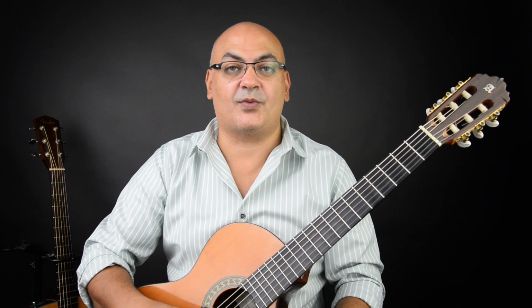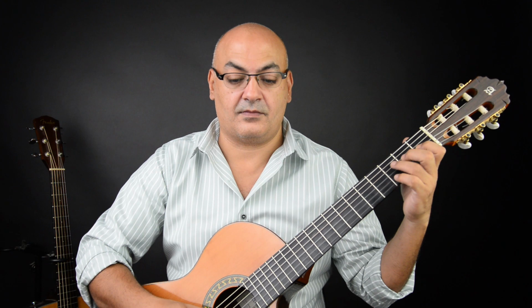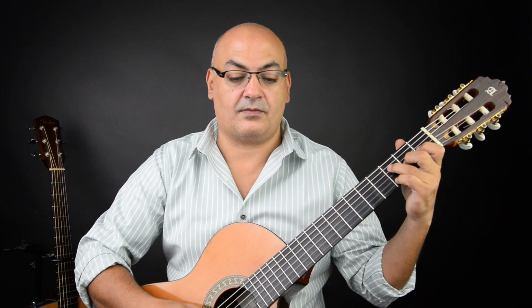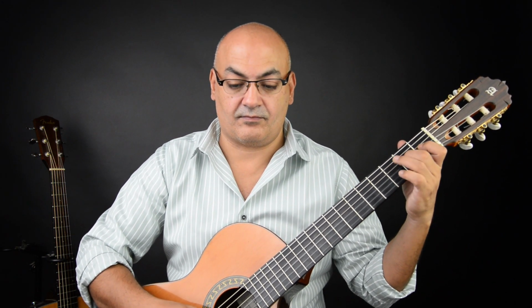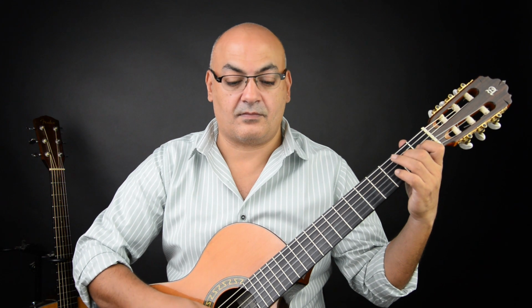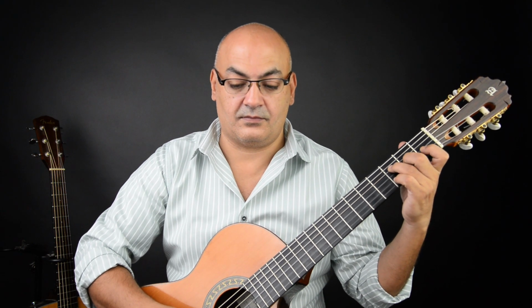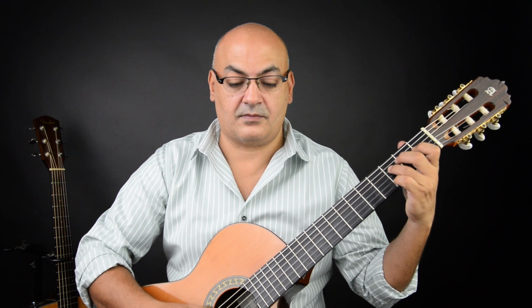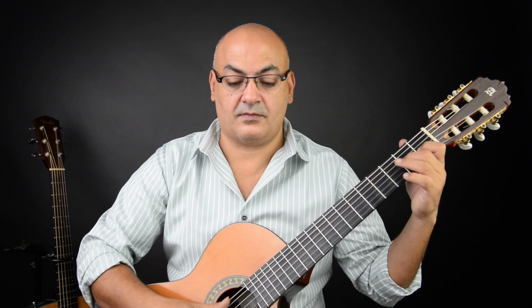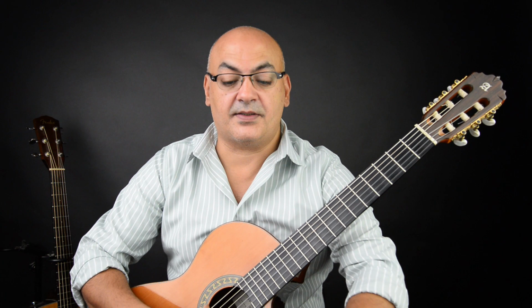Then we finish the course with a big piece, which is Malagueña, which is a traditional Spanish piece. And that is the end of the course.